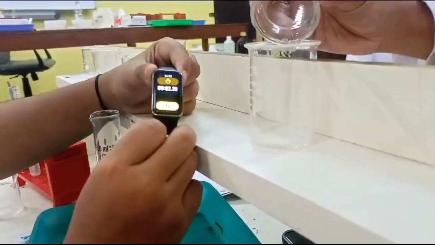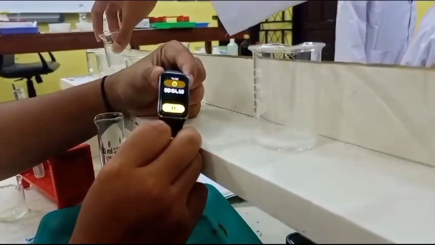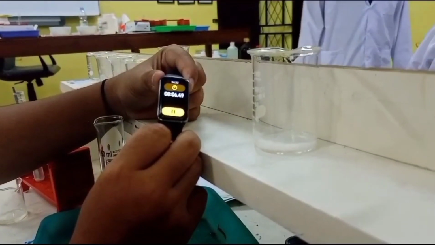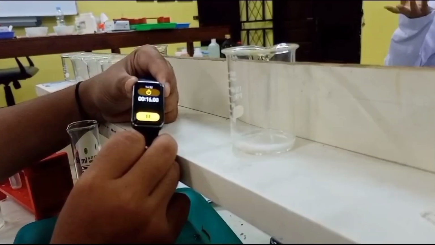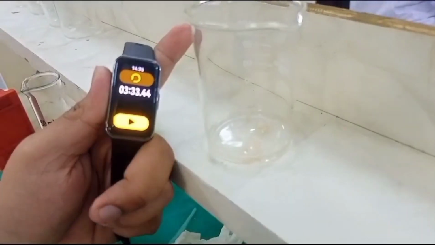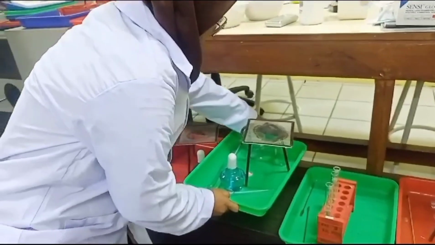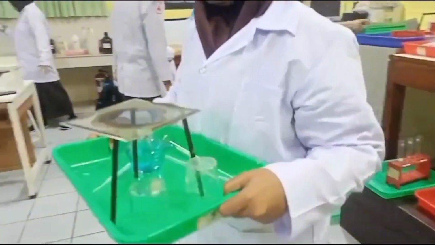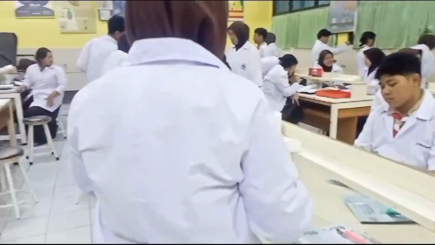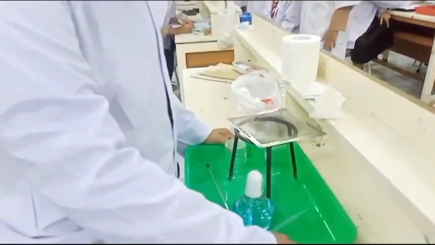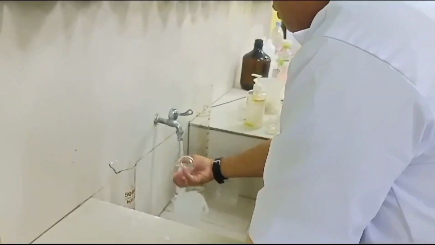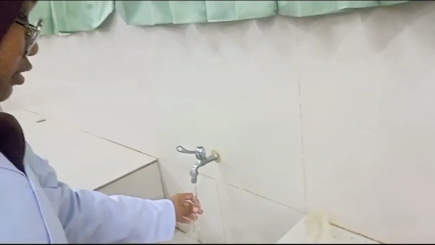So from the second practicum, we can make a conclusion that the wider the surface of the reactant is, the faster the reaction will be. And for the third practicum, which is the last practicum, we are going to show you that the reaction of a chemical is also affected by the temperature of the chemical.